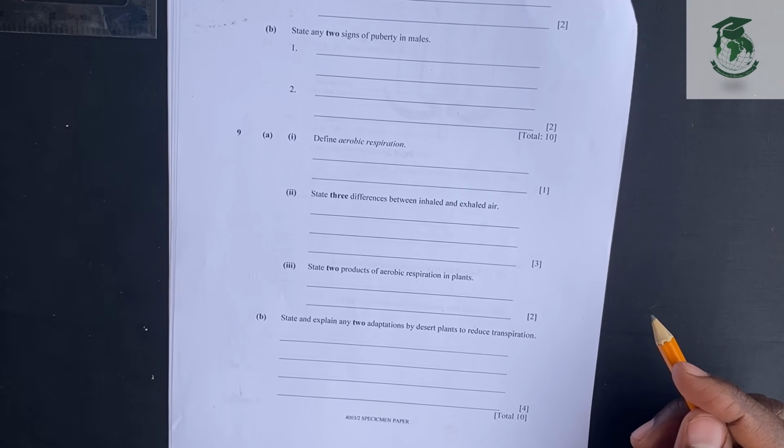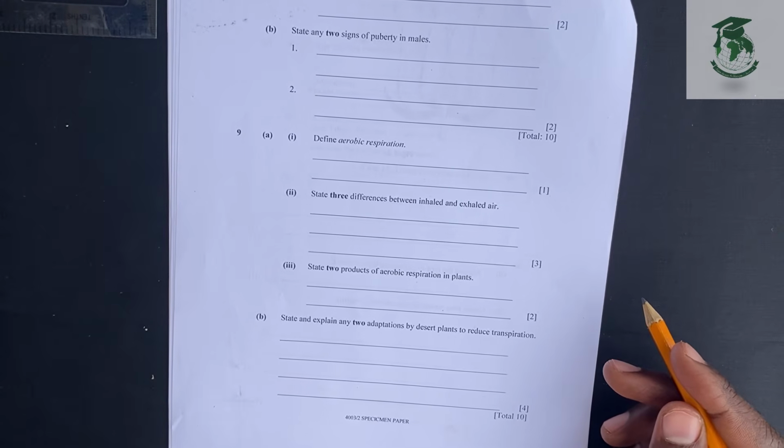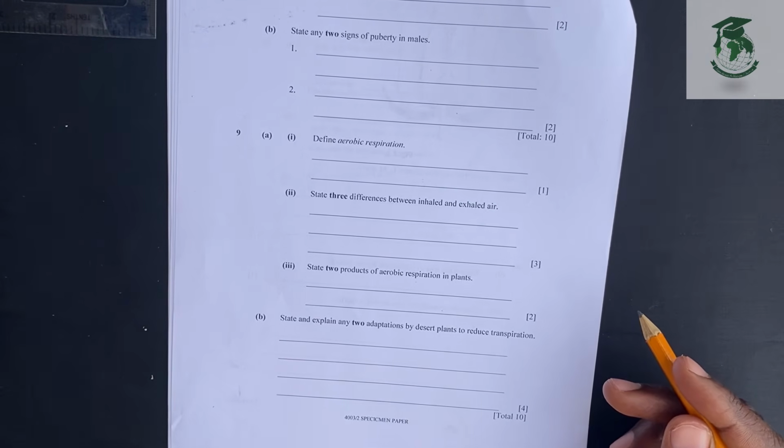So they have a reduced surface area such that the rate of transpiration is reduced. They also have a thin waxy cuticle, which reduces water loss, and sunken stomata surrounded by hairs to reduce the rate of transpiration.